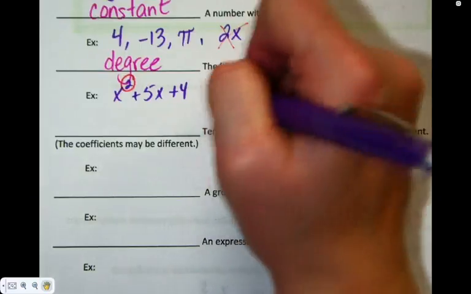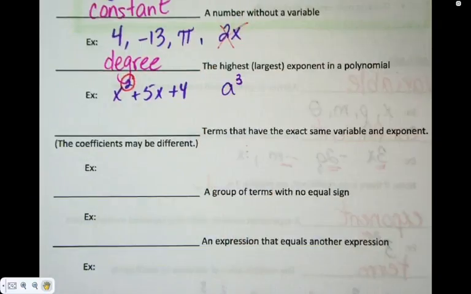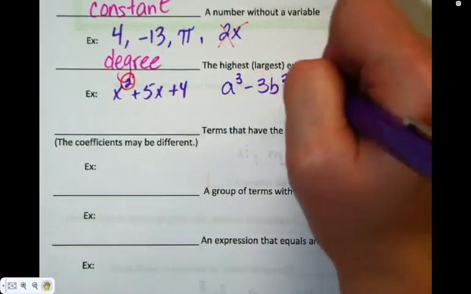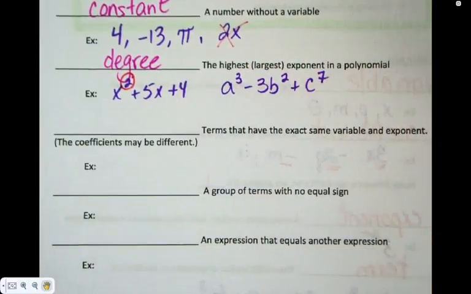Let me give you another example. A cubed minus 3b squared plus c to the 7. Again, it's a trinomial. There's coefficients in here, there's variables, there's exponents, not what we mean. When I talk about the degree of a polynomial, what I want to know is what's the largest exponent. So the degree of a polynomial, you look through the exponents, you pick the biggest one.